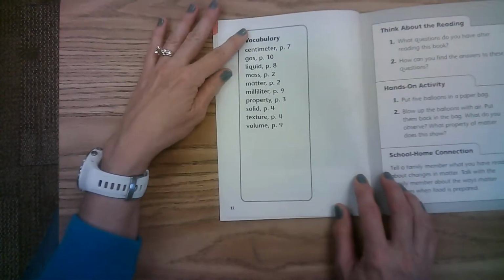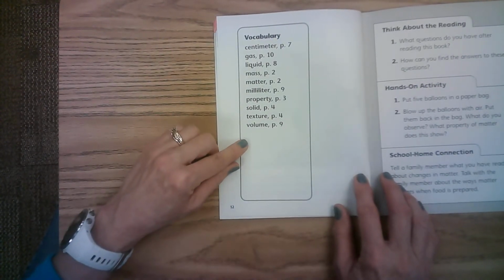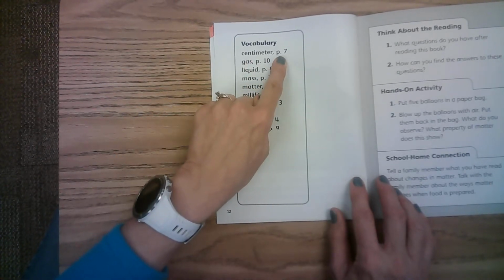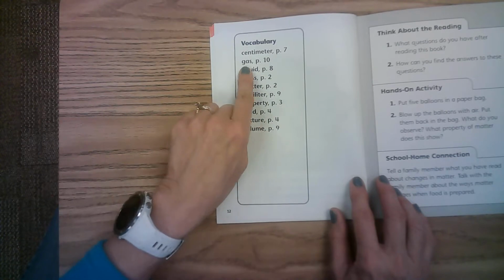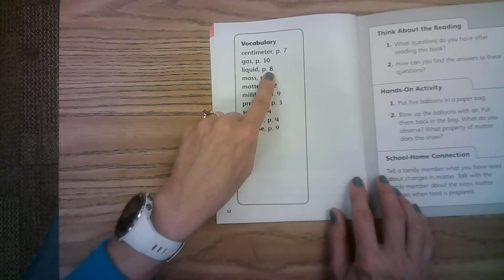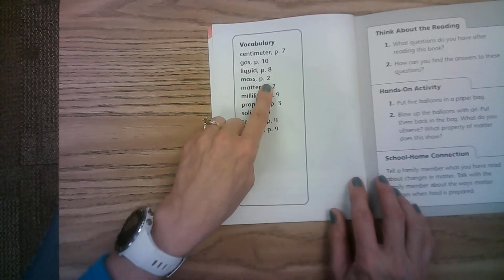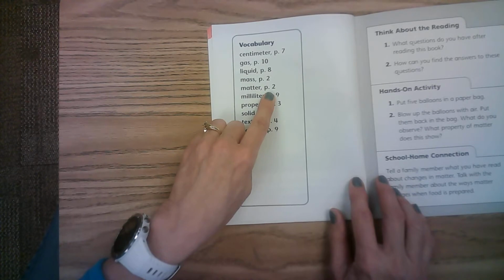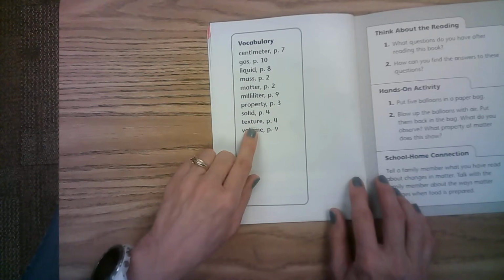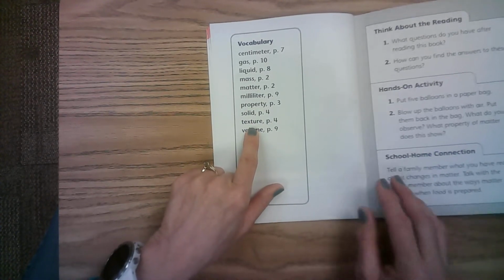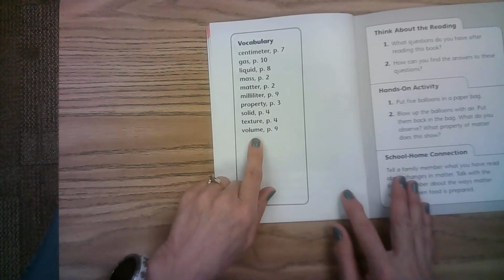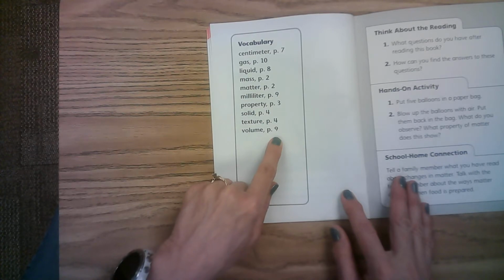Okay, and that's the end. So here we have our vocabulary. Look at all these different science words that were in this text. So centimeter was talked about on page 7. Gas was on page 10. Liquid, page 8. Mass, page 2. Matter, page 2. Milliliters, property, solid, texture. That's a good word. Texture, remember, is how something feels. That's on page 4. And then volume is on page 9. Okay, good.